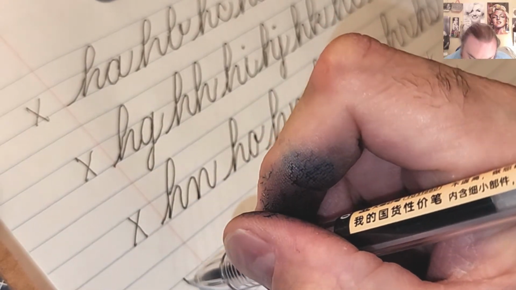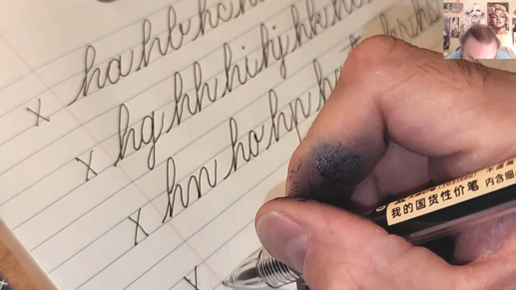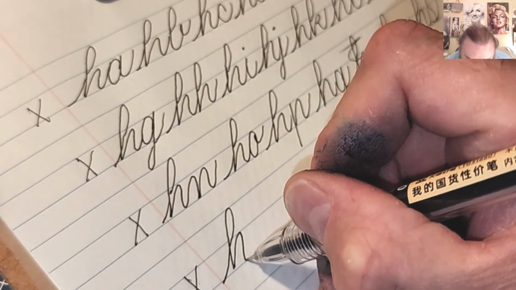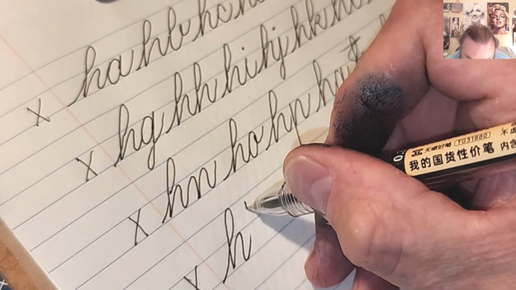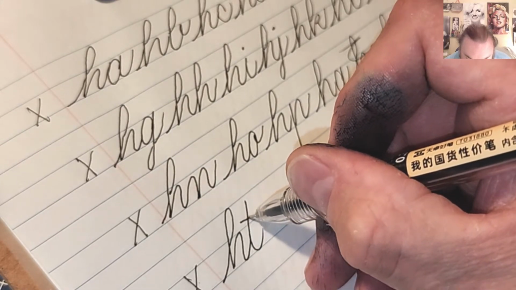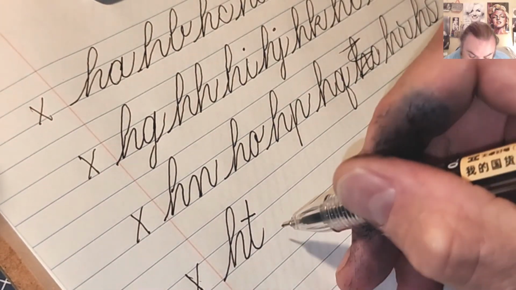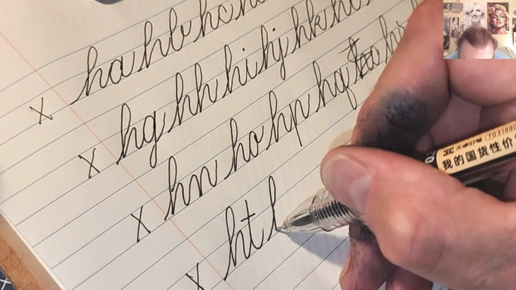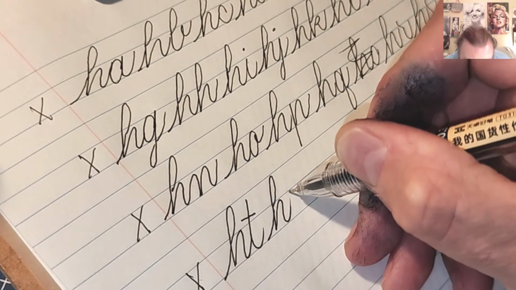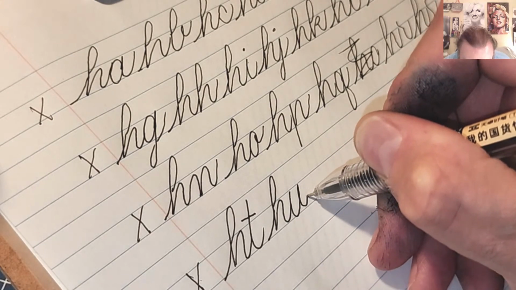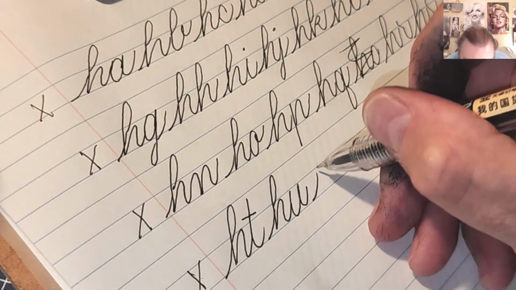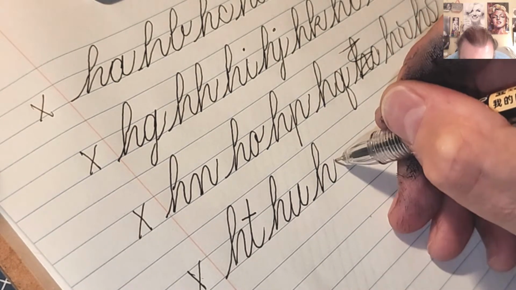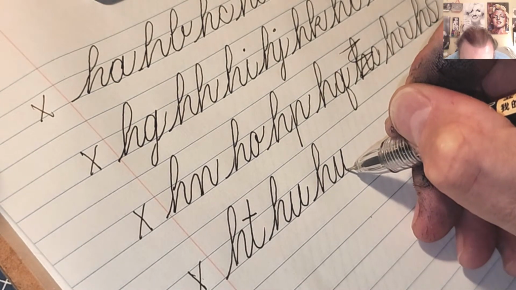Let's drop 3 down, mark up next height. Upstroke. Ascending stem loop. Compound curve. Underturn. Cross. Upstroke. Ascending stem loop. Compound curve. Underturn. Underturn. Upstroke. Ascending stem loop. Compound curve. Underturn. Underturn. Connection stroke.